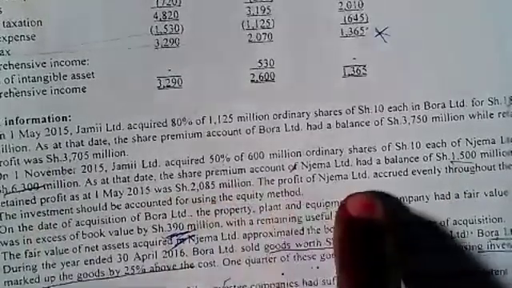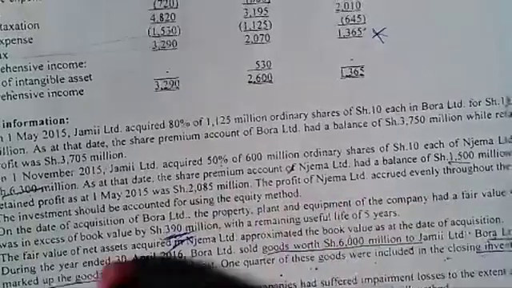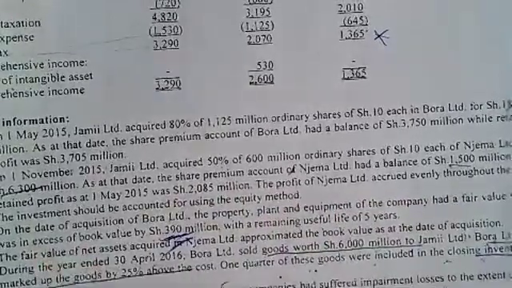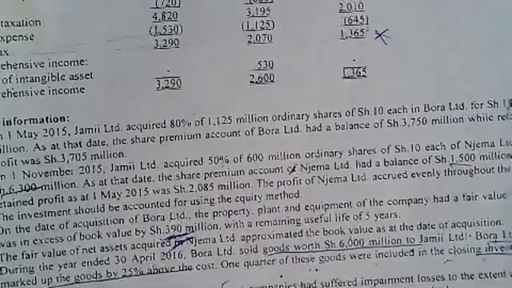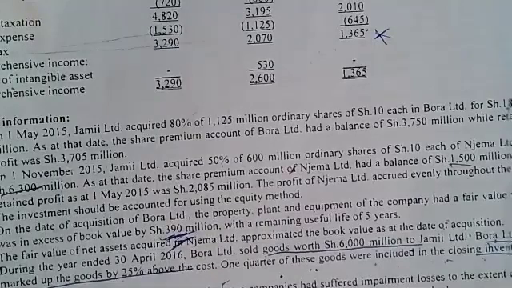Then the profit of Njema accrued evenly throughout the year. So you consider the period. When they say accrued evenly, I will consider the period from the date when that investee company, Njema, was acquired. That is the period you consider. Then they say investments should be accounted for using the equity method.